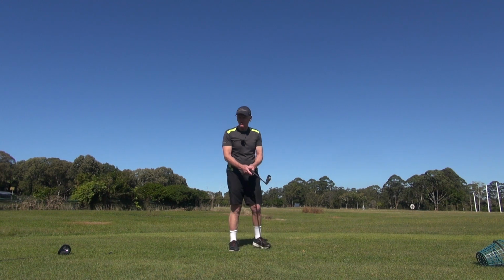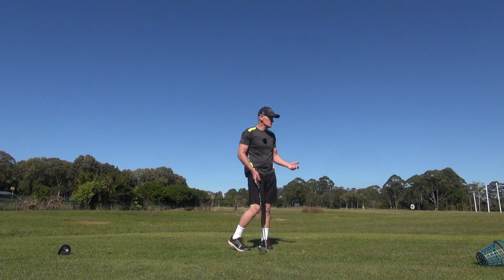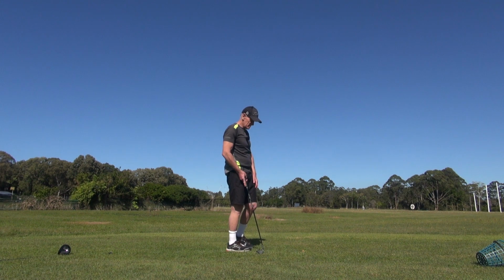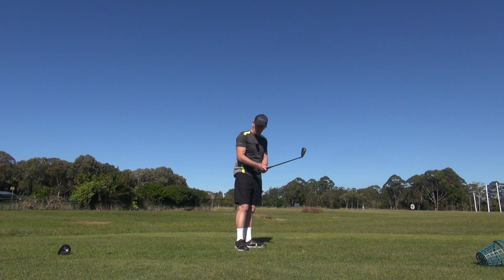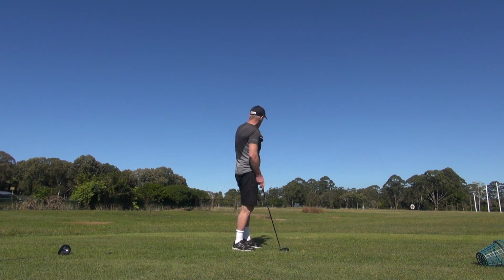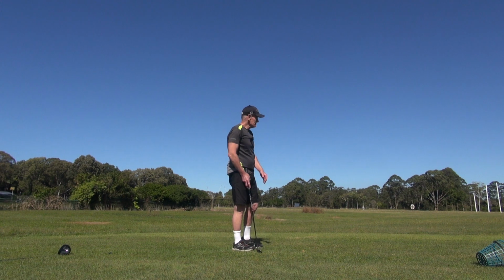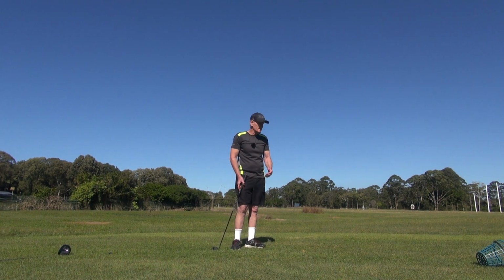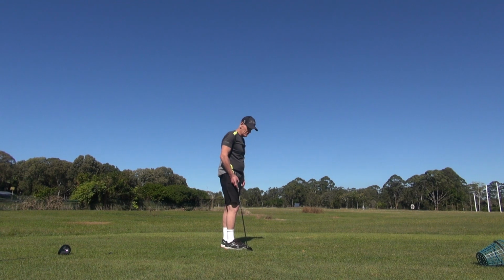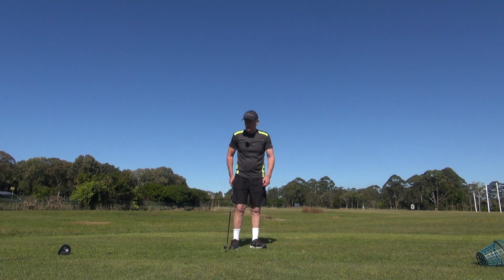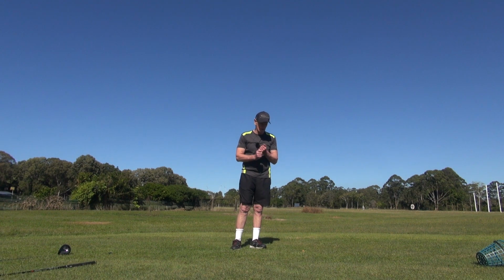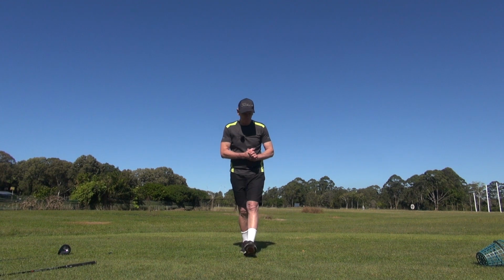Okay, guys, just something to try. Tough conditions today, but with the exception of that shot where I lost the grip on the club, that went a bit left, considering the wind's coming across really hard and is a headwind, they're pretty good shots and indicative of what you'll get with that action. Okay, guys, just something to have a look at and give a try.